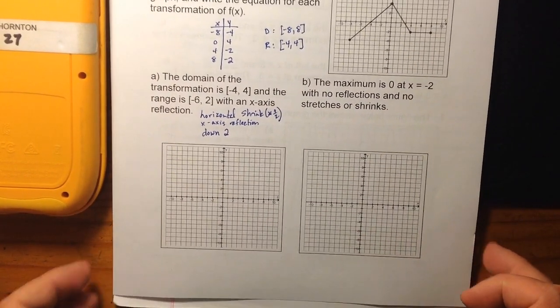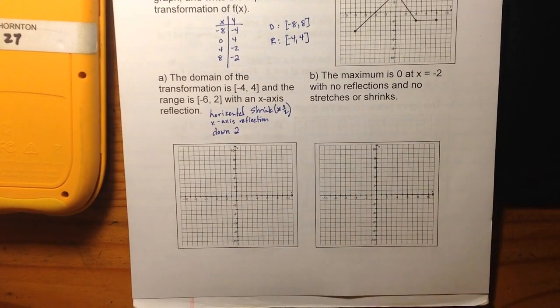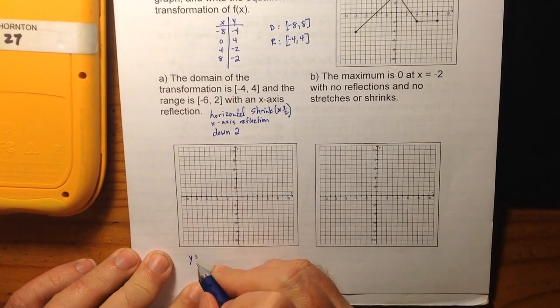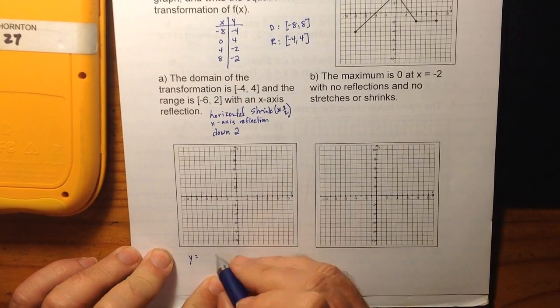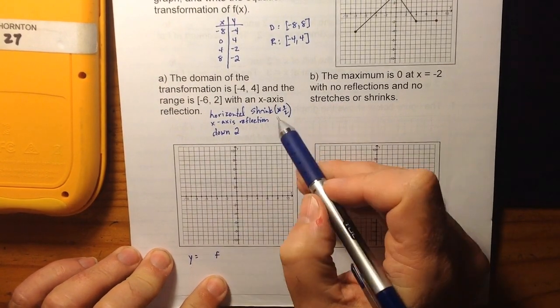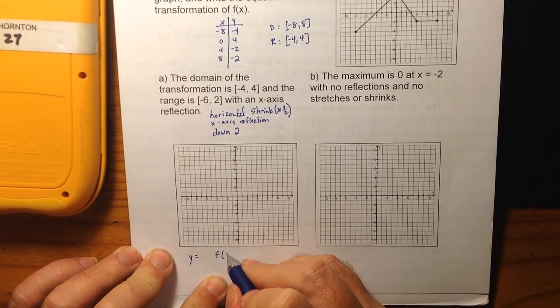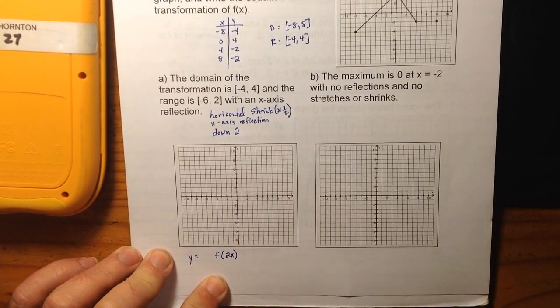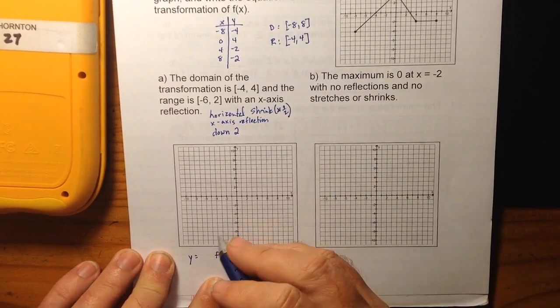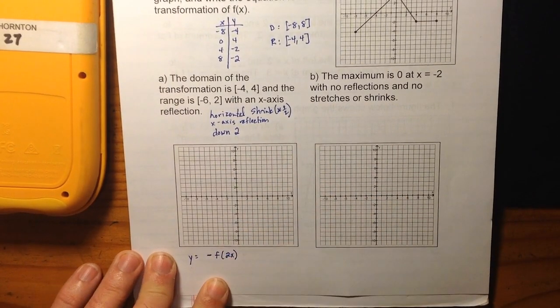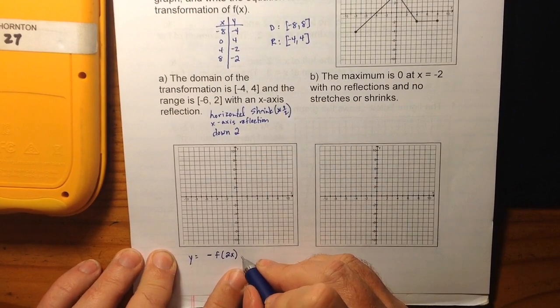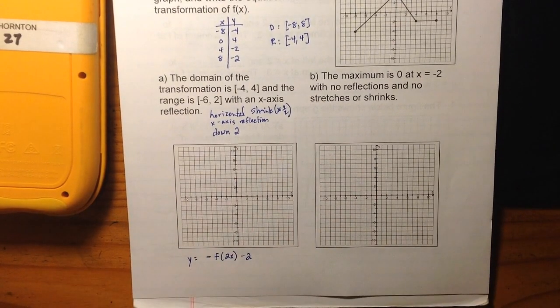So, just shifting this up just a bit to write my equation. I'm going to say y equals, I know it's going to be, remember inside the parentheses I do the opposite of what's actually happening. So this is going to be f of 2x. I need an x-axis reflection, that's a negative sign in front of the f of x. And I want to go down 2, I'm going to subtract 2 here. So there's my equation.